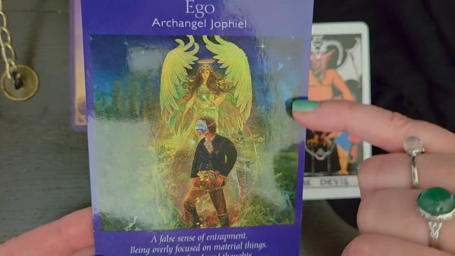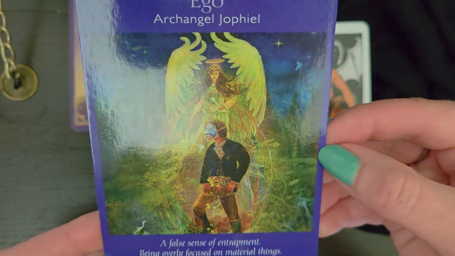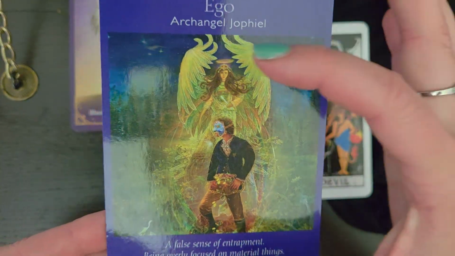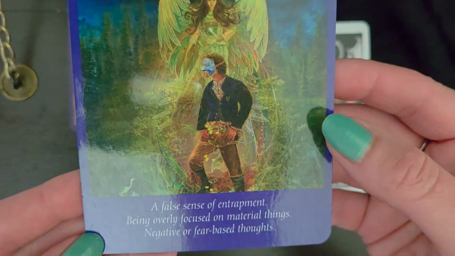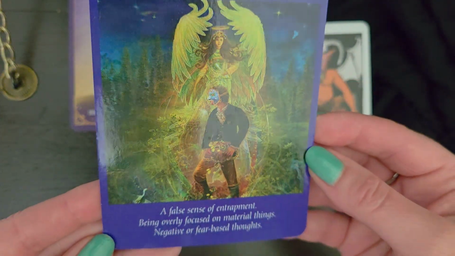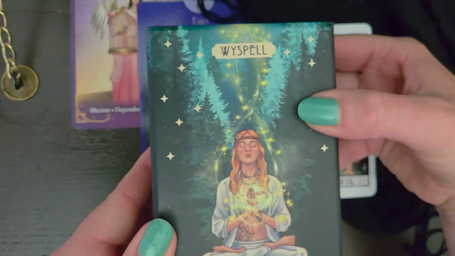It is nighttime, so there is this idea of illusion, a little bit of moonlight poking through here. But we have an archangel who's showing this illumination of what it could be like if this man chooses to remove the mask and look up to the spiritual side. Very nice. And finally, I have the Wild Reflections Tarot deck.